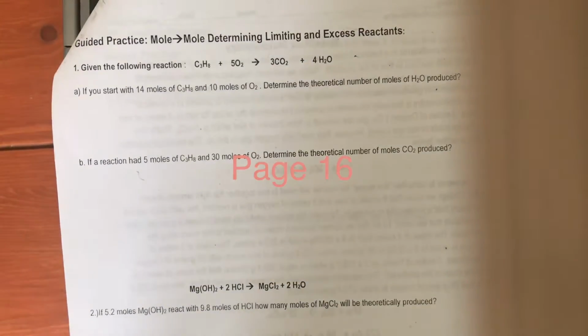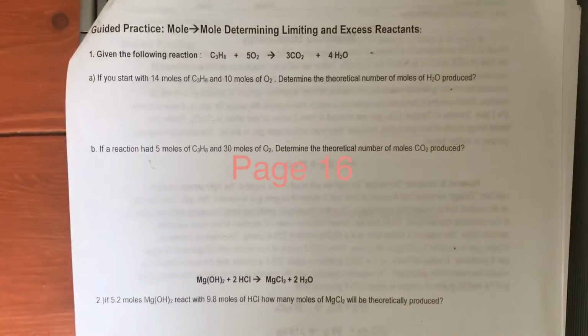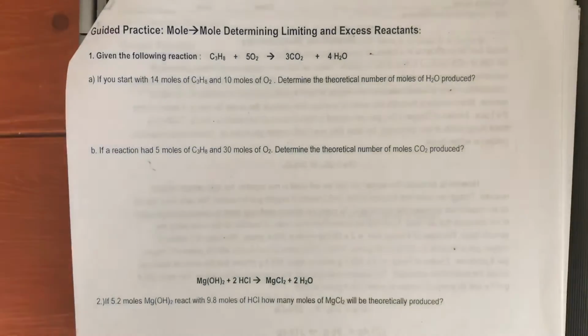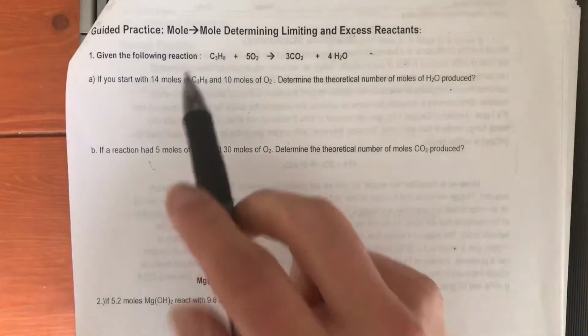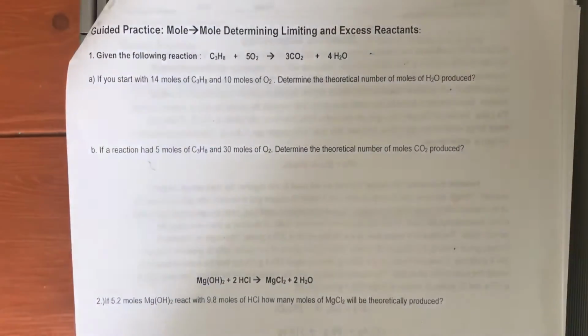Now we're on page 16. So turn to page 16 if you haven't yet. These problems are really similar. We just have a new equation and it's just being asked in a different way.